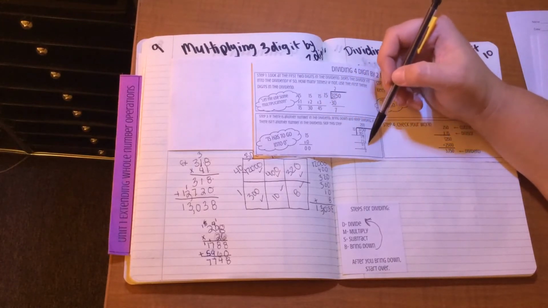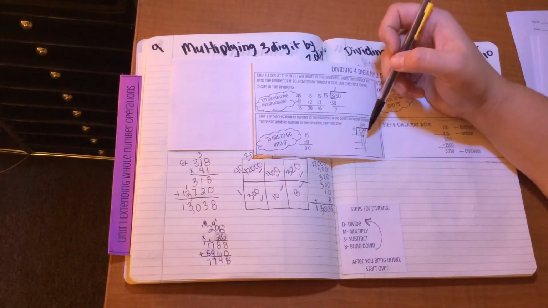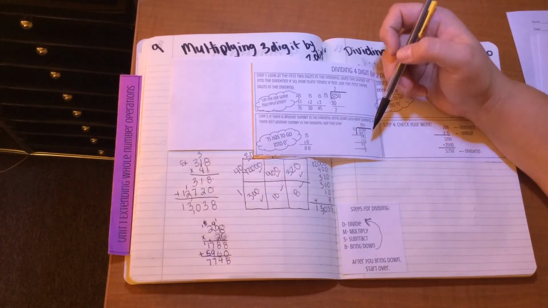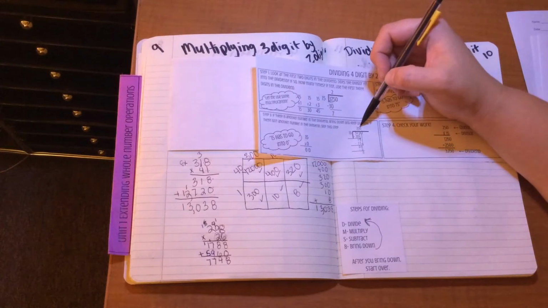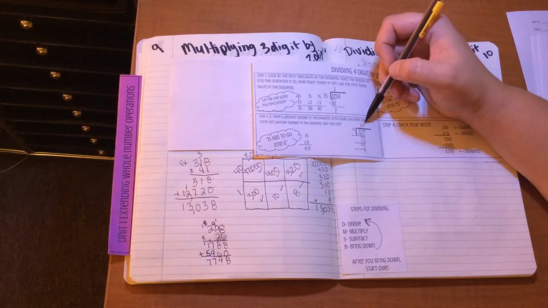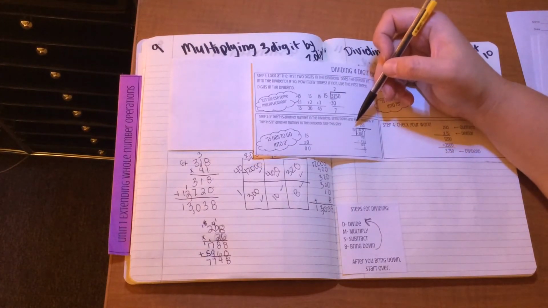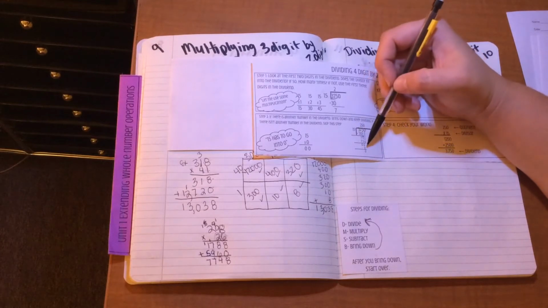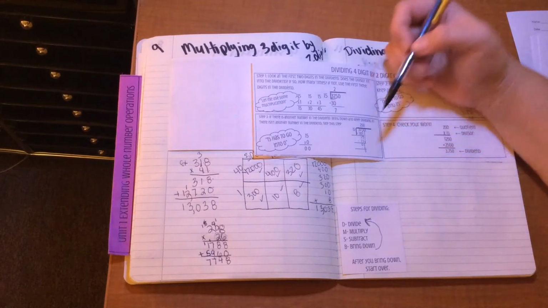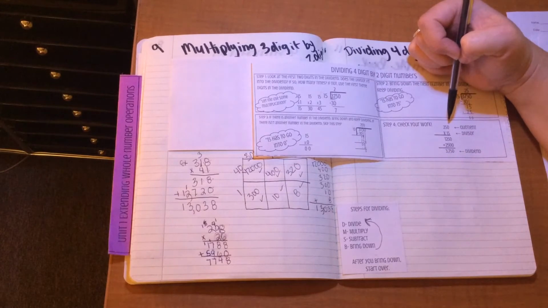So I'm bringing down my 0. How many times does 15 go into 0? 0. So that number goes up top. Now multiplying 0 times 15 is 0. I put that right here. After I multiply, I subtract. 0 minus 0 is 0. Okay, now I'm going to check my work.